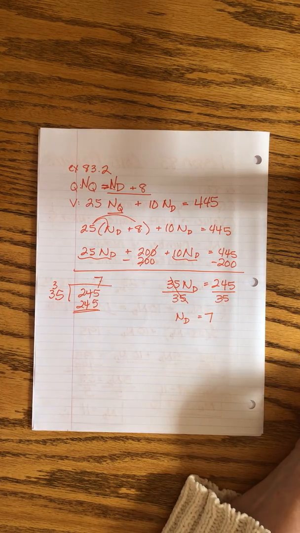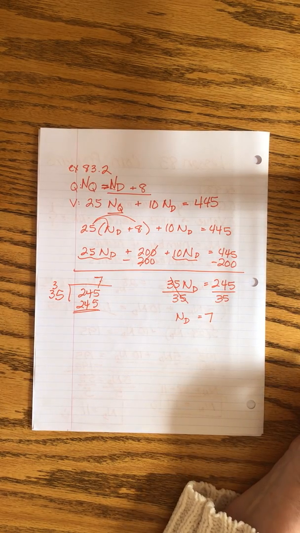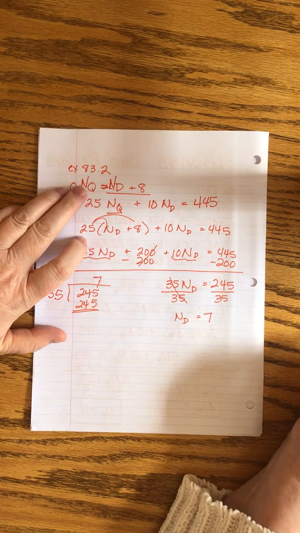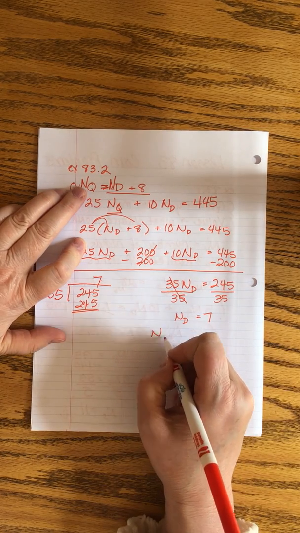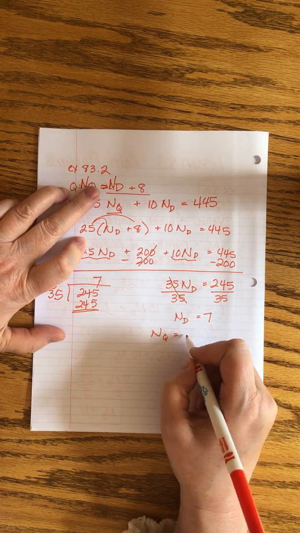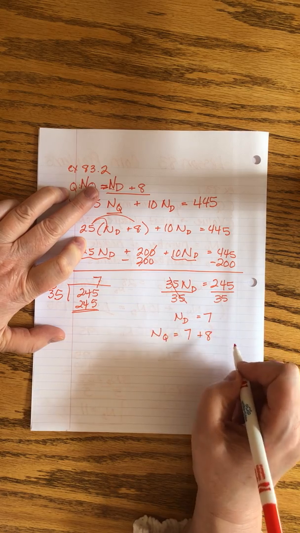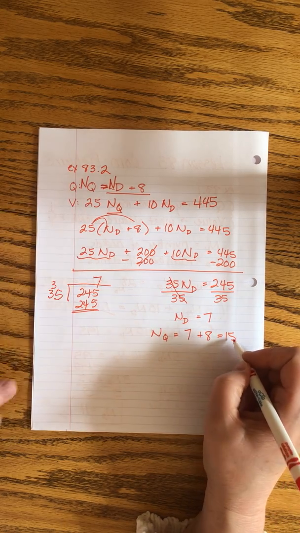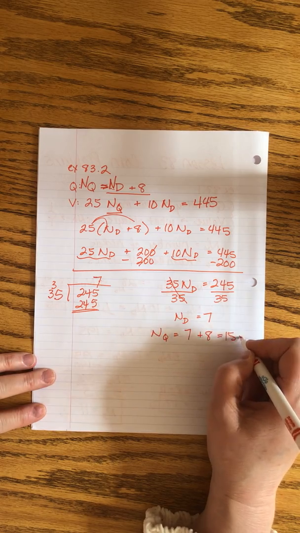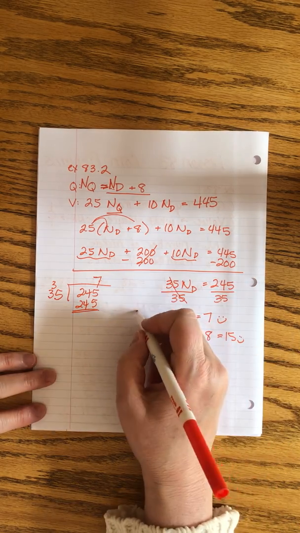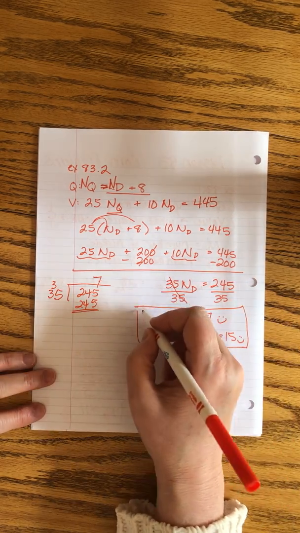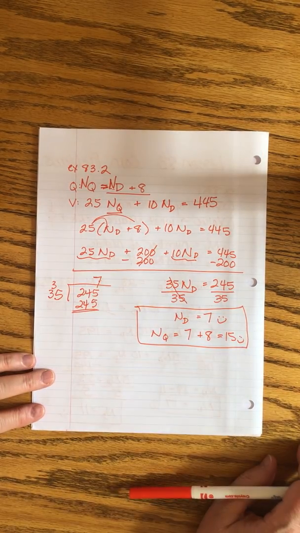These numbers always come out cute, you guys. John doesn't do anything weird with fractions or decimals. And then to find the number of quarters, it's the number of dimes, which is 7, plus 8, so that equals 15. Yay! Those are the right answers, and I'm just going to box all of that. Okay?